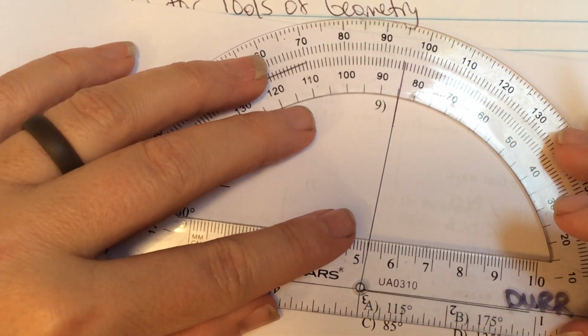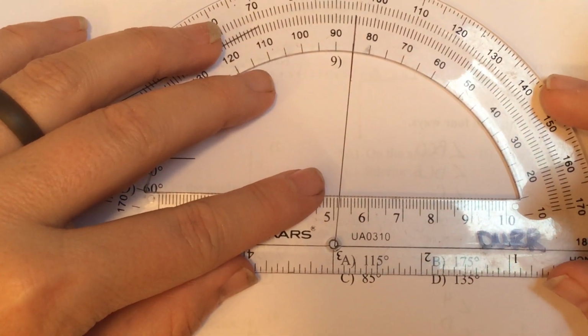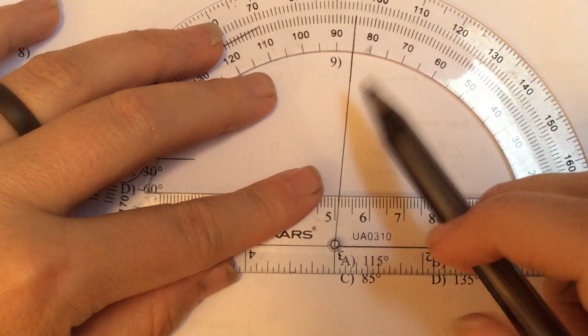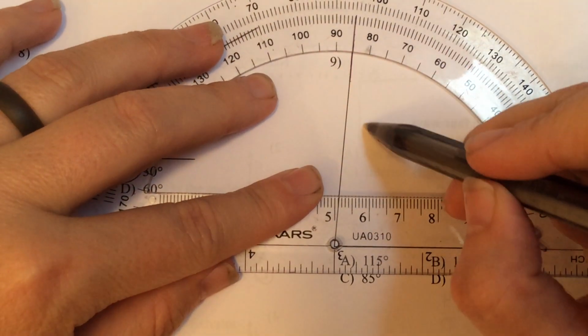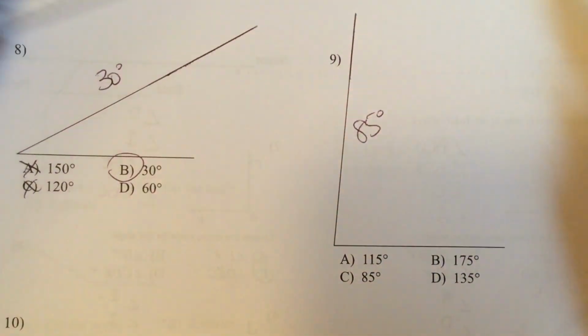Okay, so we got to line up our center, and we have to line up our side here. And sure enough, it is exactly 85. It's right in between 80 and 90, which is C.